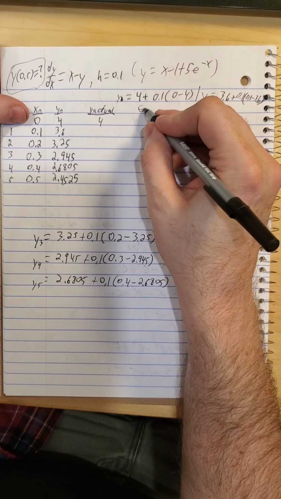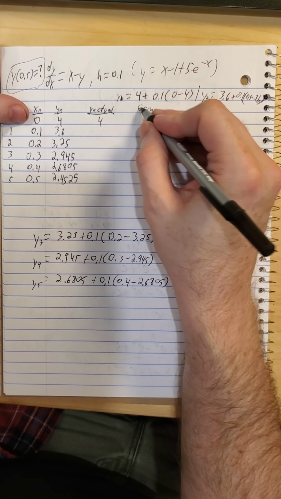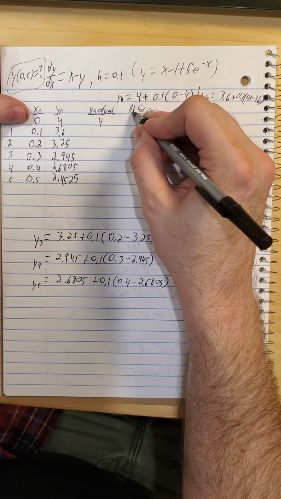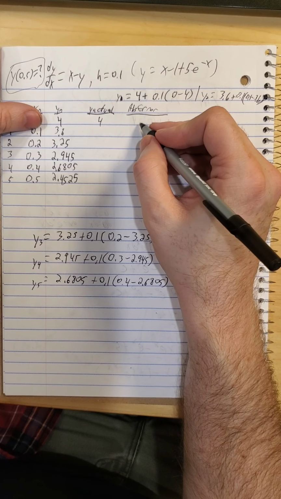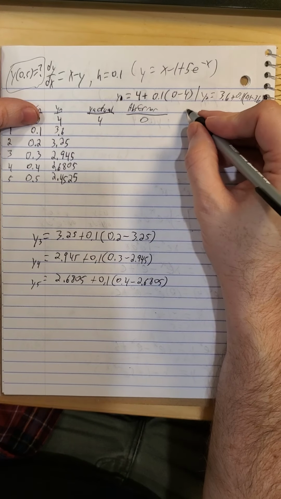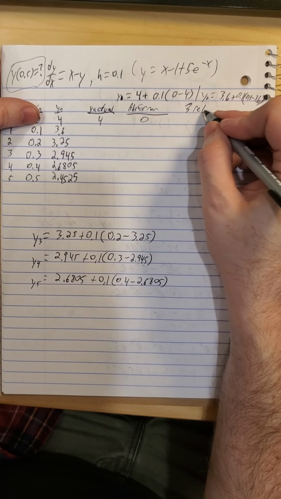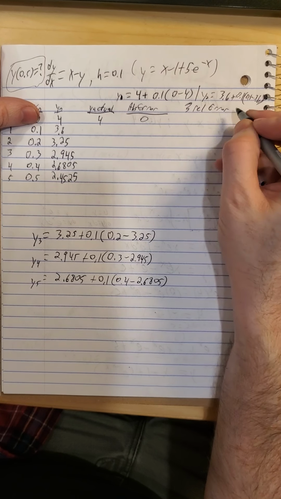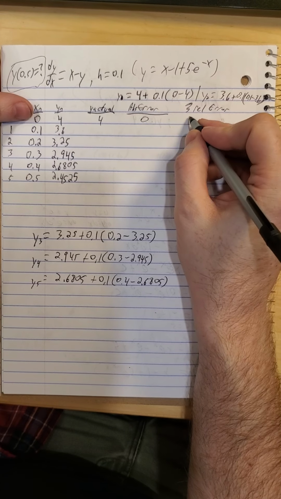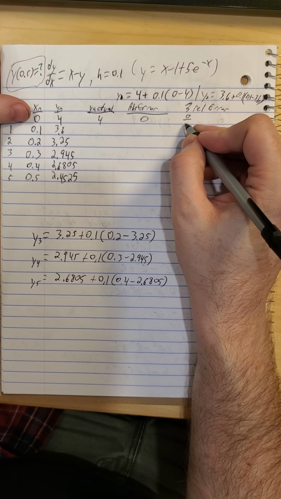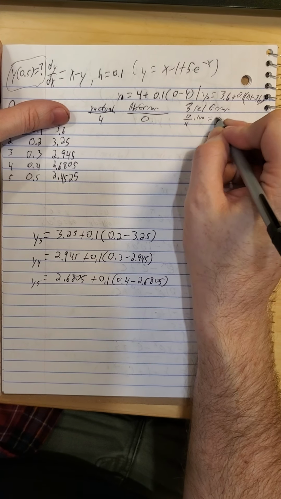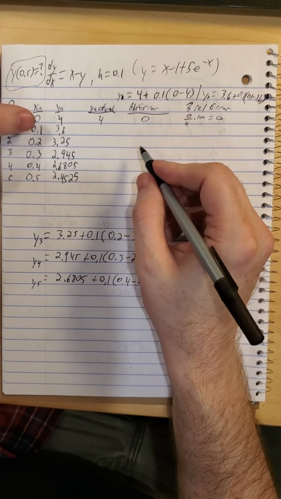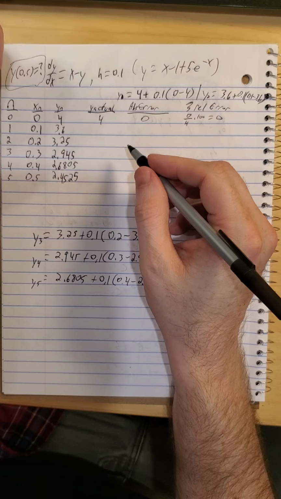So our absolute error between the actual and the predicted was 0. So the percent relative error would be absolute error out of the actual and then times 100, which in this case is 0. It gets more interesting on the other lines though.